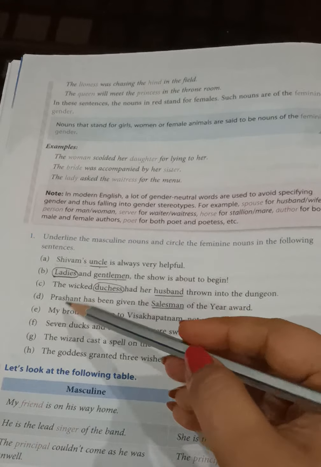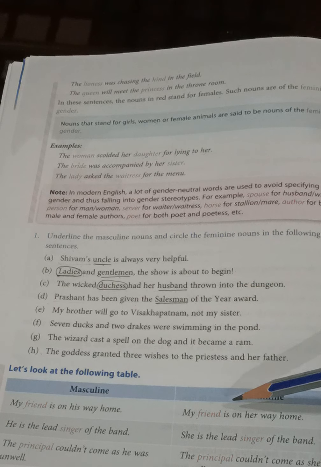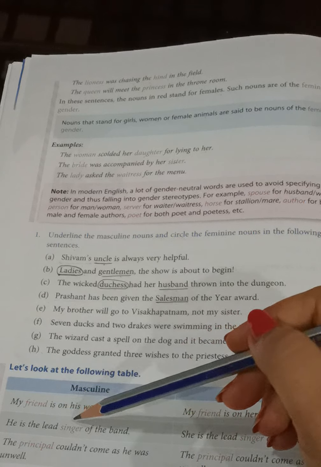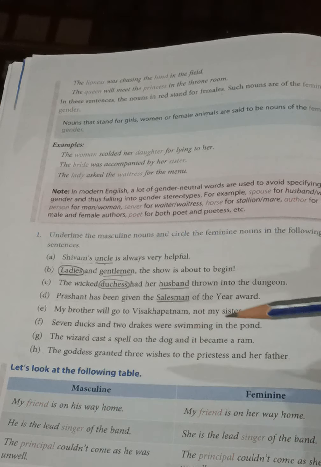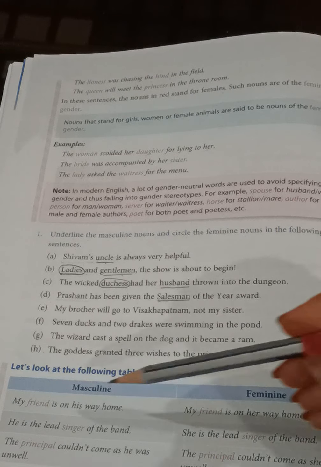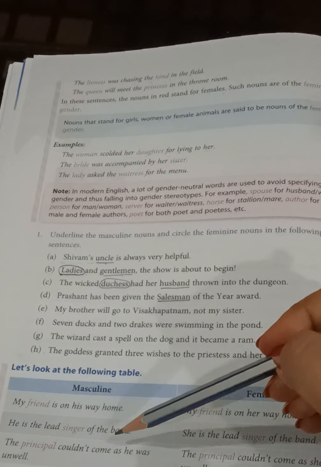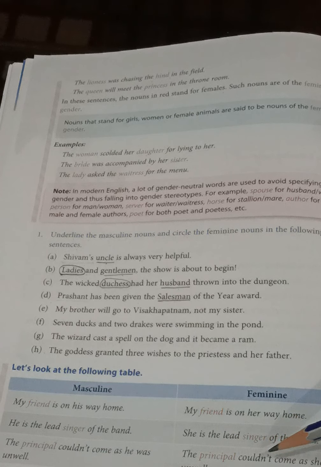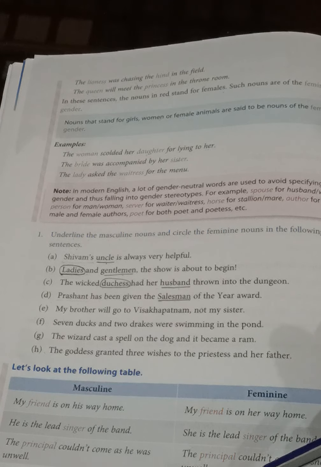Now, let's look at the following table. My friend is on his way home. My friend is on her way home. He is the lead singer of the band. She is the lead singer of the band. The principal couldn't come as he was unwell. The principal couldn't come as she was unwell.